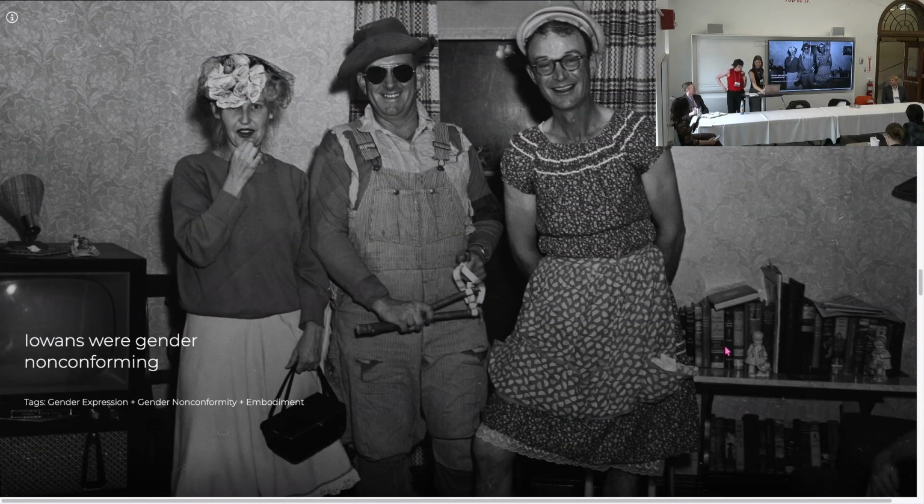Okay. So one thing that really surprised us as we explored these photos is that gender in everyday Iowa life wasn't always as rigid as we might assume. As you see here, Iowans were gender nonconforming, even in Coon Rapids. So we see a group of people dressed in exaggerated gendered costumes. One appears to be a man wearing styled clothing traditionally associated with women, but everyone's smiling and clearly performing for the camera. Moments like this suggest that gender presentation could sometimes be playful or experimental. Even in small town settings, people participated in performances or social gatherings.